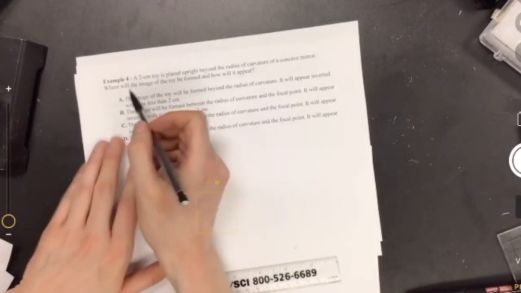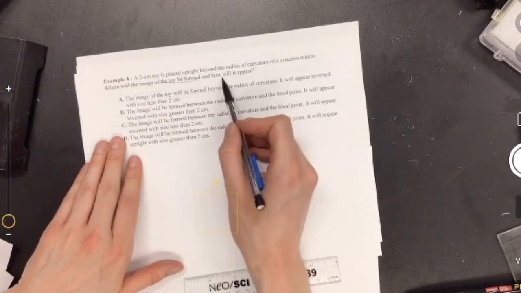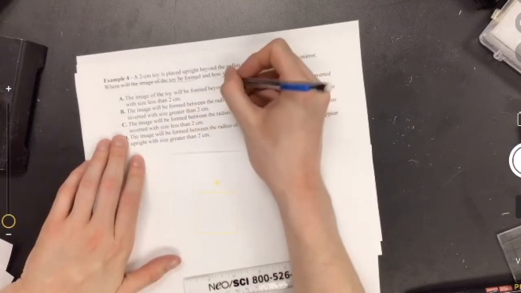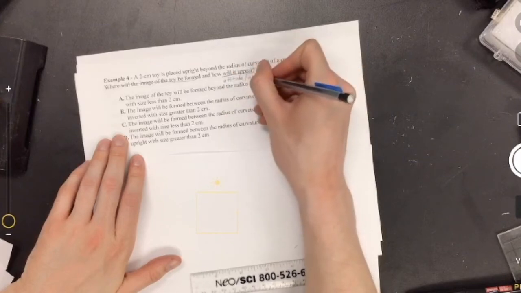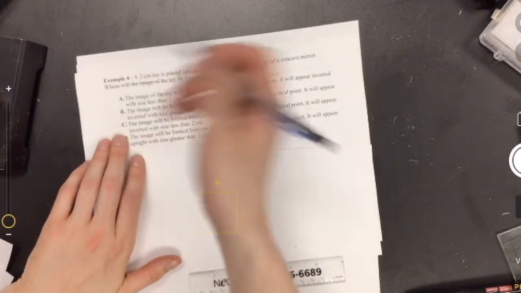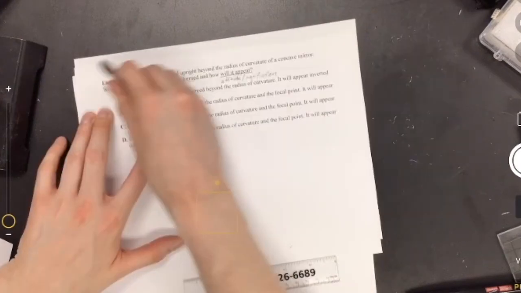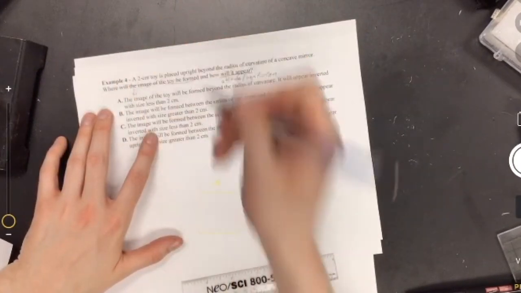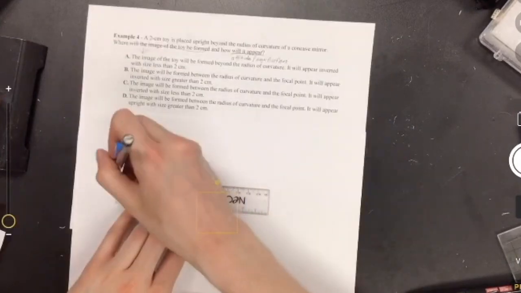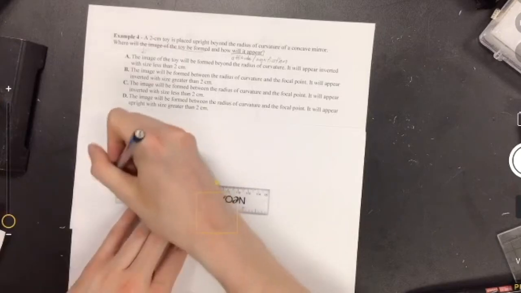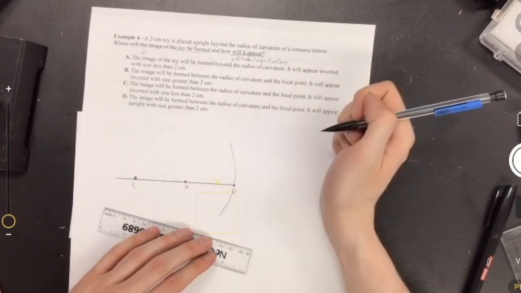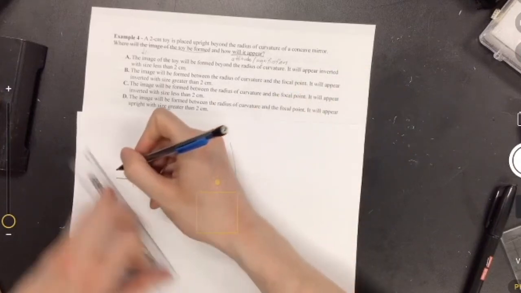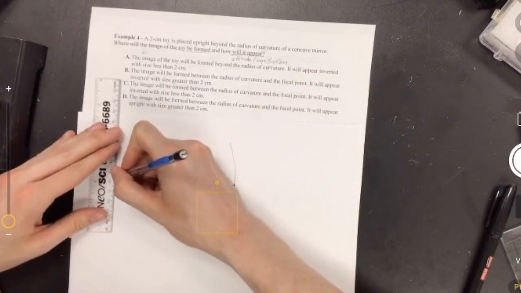So it's essentially just asking us, where will the image of the toy be formed and how will it appear? So this is attitude, right side up or upside down, and magnification, so enlarged or diminished. Where will it be formed? That's essentially asking for di. So we could calculate di or we could ray diagram it. So I'll just set it up with my principal axis and all that. Okay, so the toy is placed upright beyond the radius of curvature. So it's even farther than the center here. So I'm going to go ahead and draw the object.